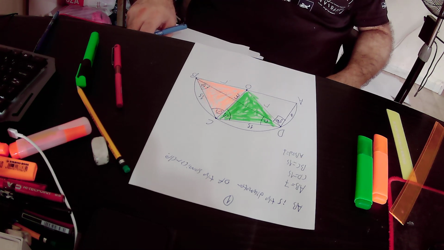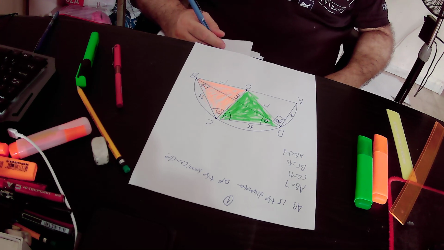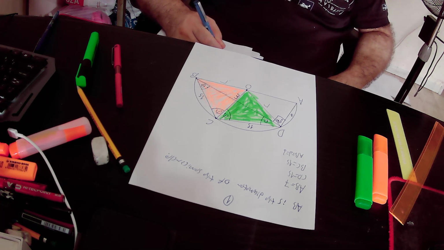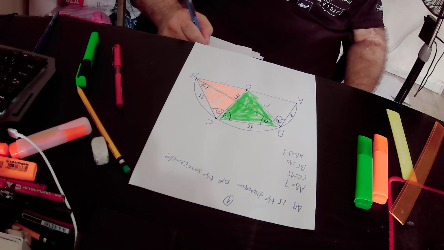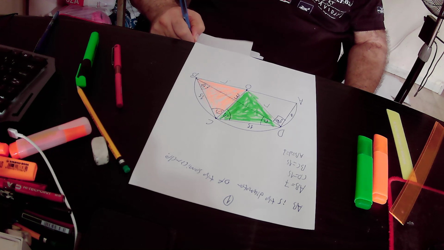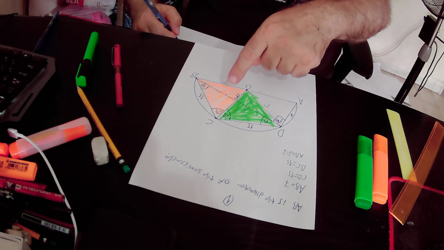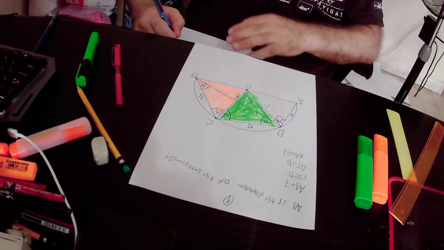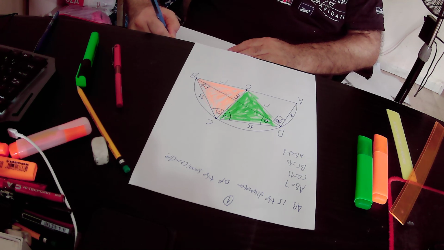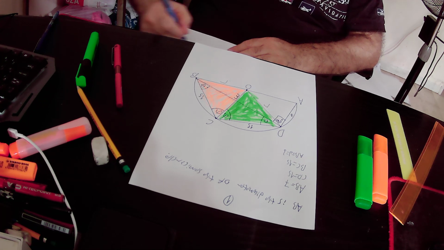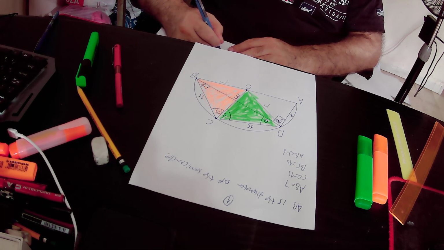So I write it down: the green triangle, triangle DCE, is congruent to the orange triangle, triangle ECB, according to the side angle side rule.